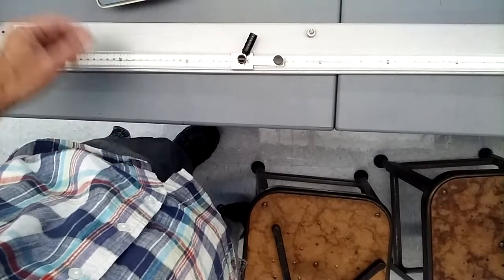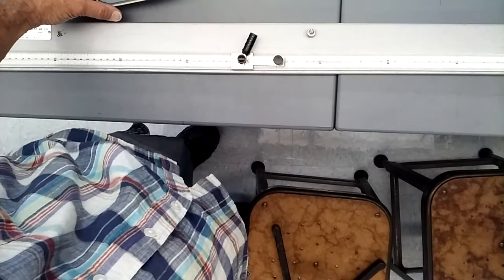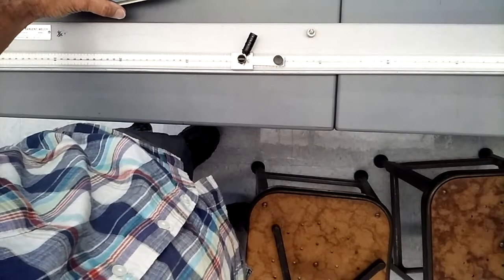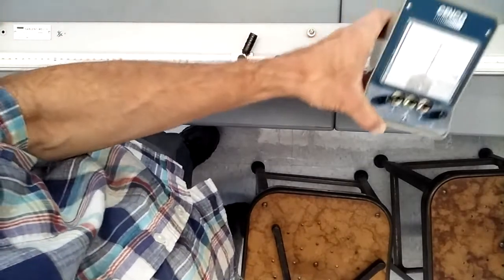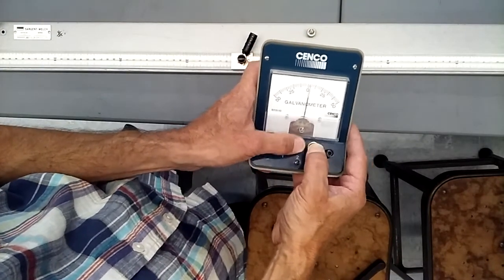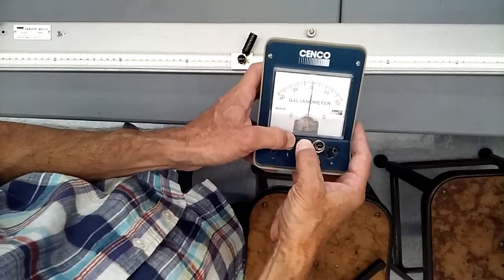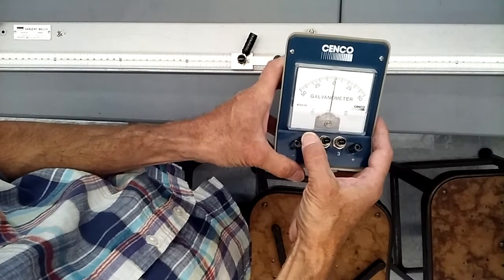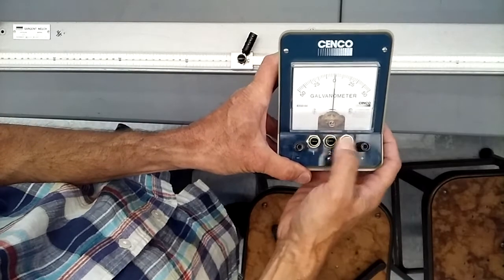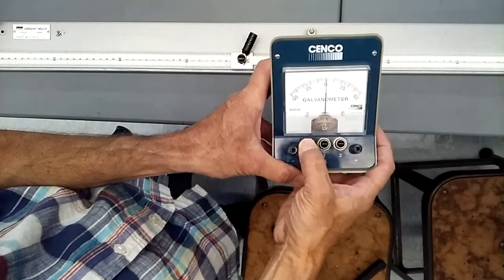Okay, so the current meter that we use to measure that IG current across the gap, across the middle of the circuit, is the galvanometer. So it's basically just an ammeter, but it's specially designed to measure really small currents. And it's got three buttons here, or I think the manual calls them keys.